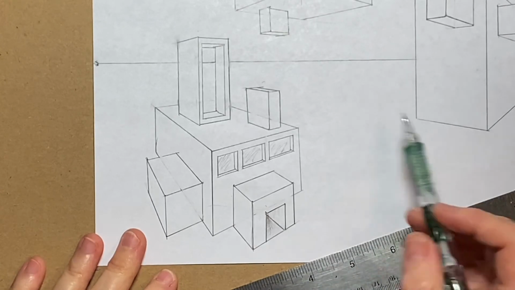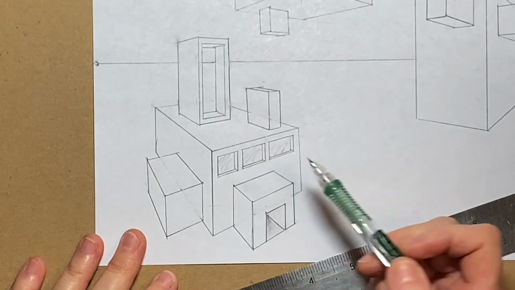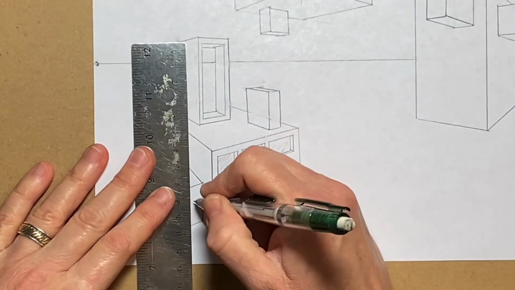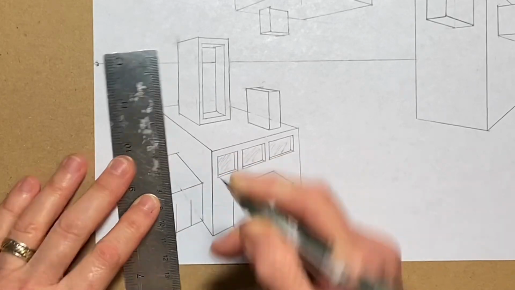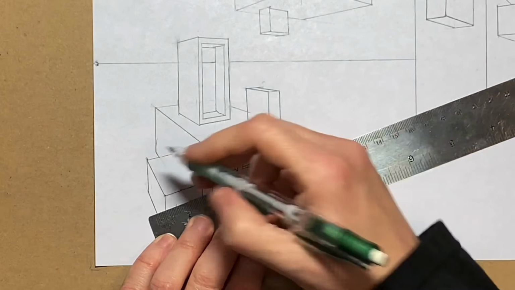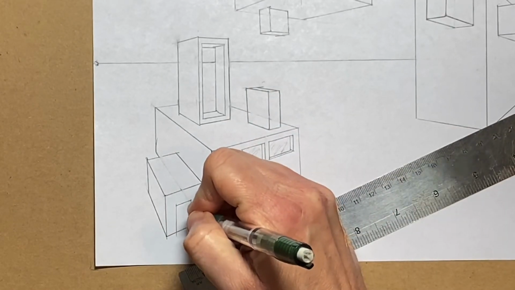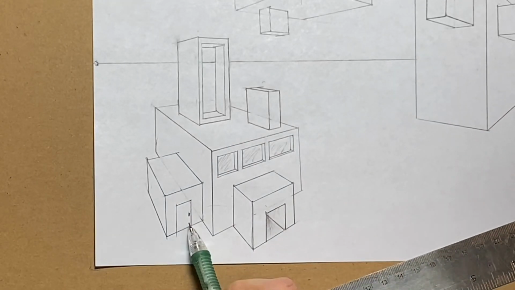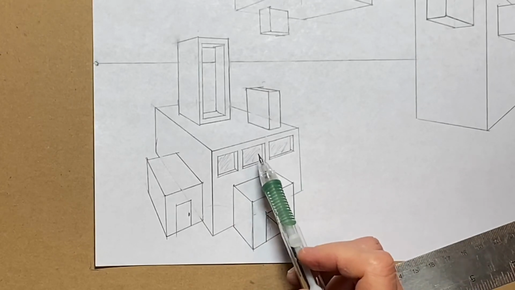What I would like you to do is add some doors, openings, doors with frames around them, doors that look like you can walk right into them, like this one. You could also just do a couple of regular doors, some windows, some inset windows, and that type of thing.